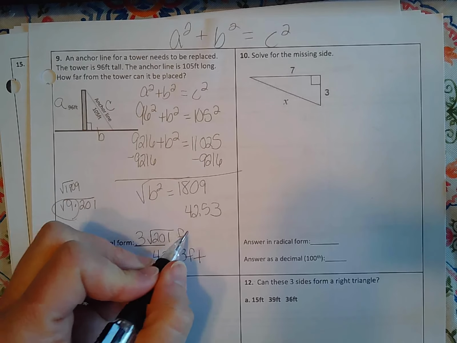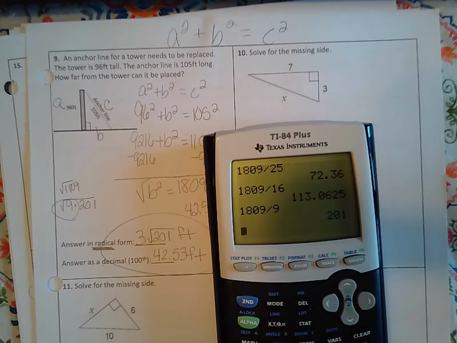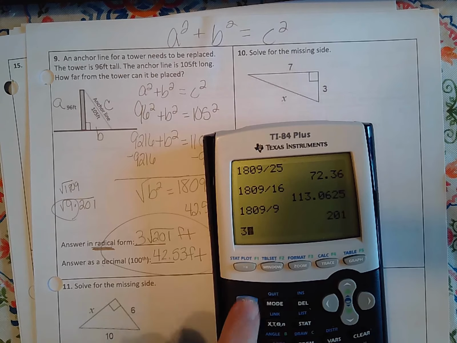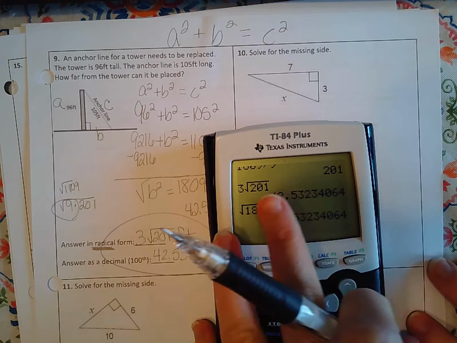And we're in feet. And I know all of you are dying to know, I wonder if that's right. I wonder if I did that correctly. Let me show you. If you do 3 square root of 201, boom, you get the same decimal as if you did the square root of 1809. So you know that you're right, which is fantastic.